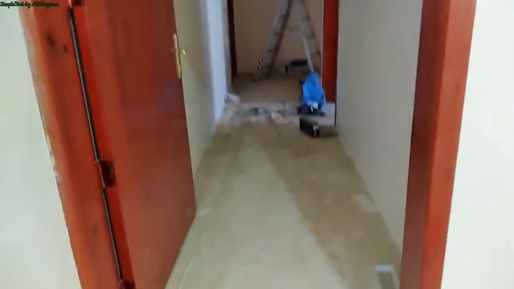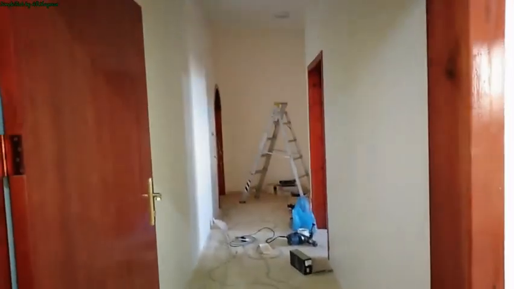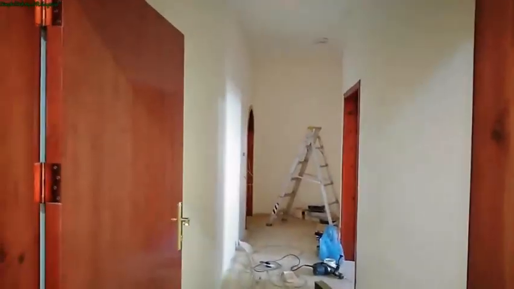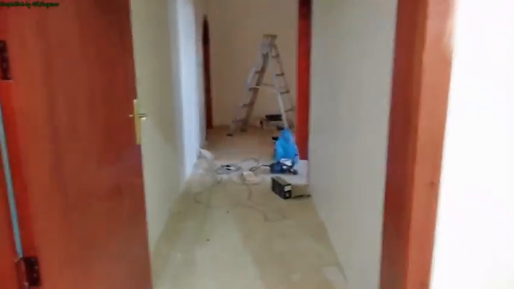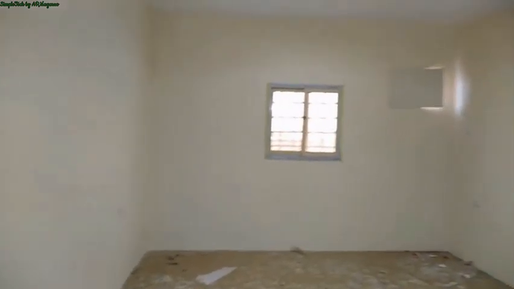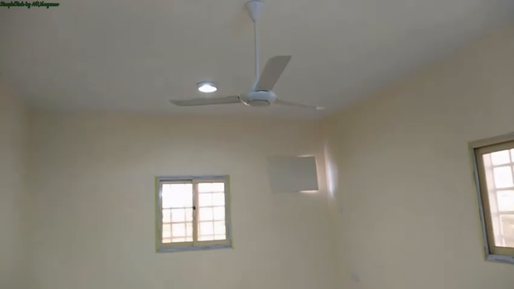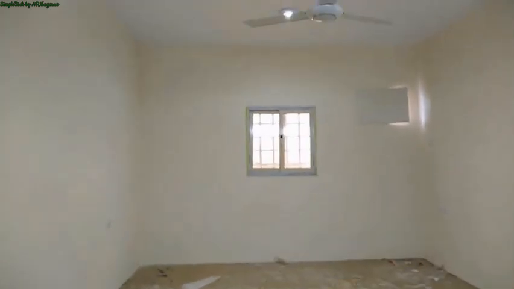And this door here is the access from the men's room, and this other door here is the access from the kitchen and going to the ladies' room. Okay, and that's it for this dining room.